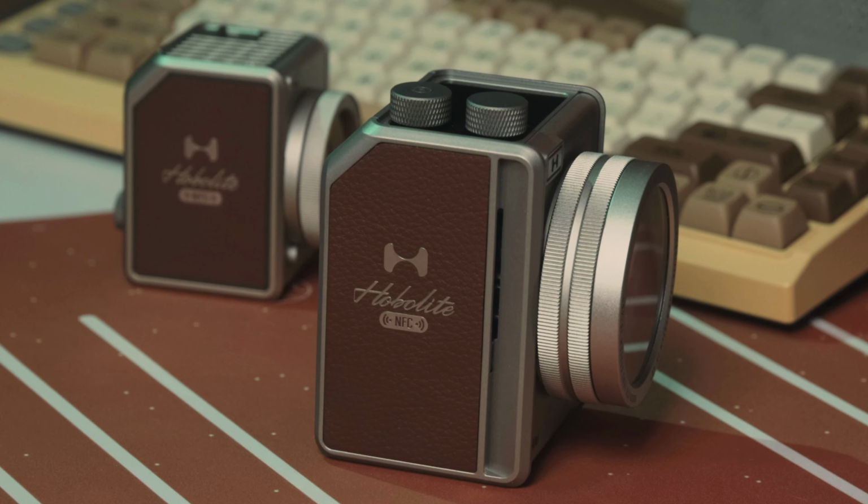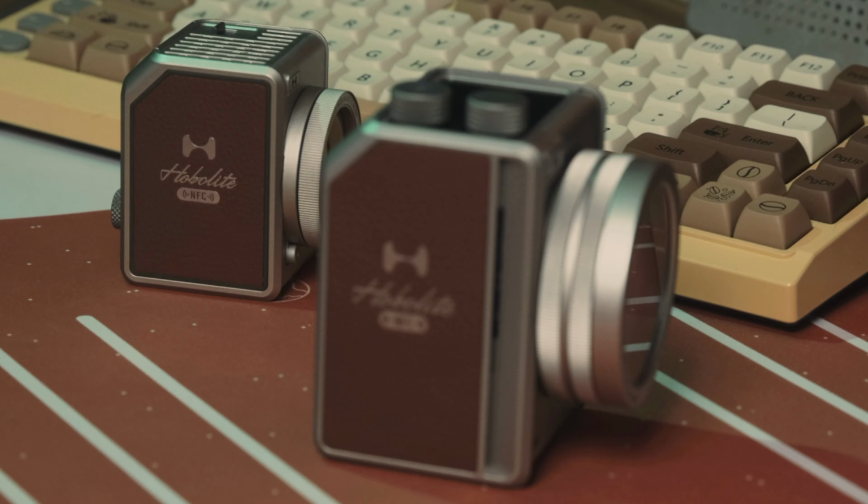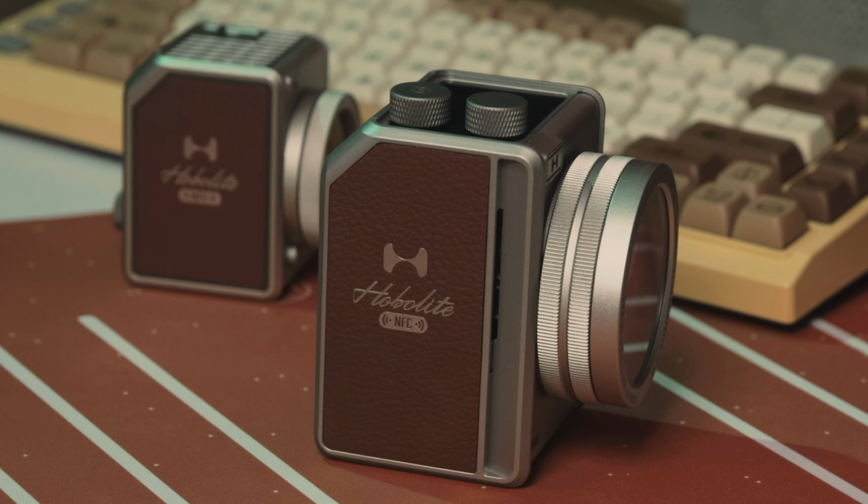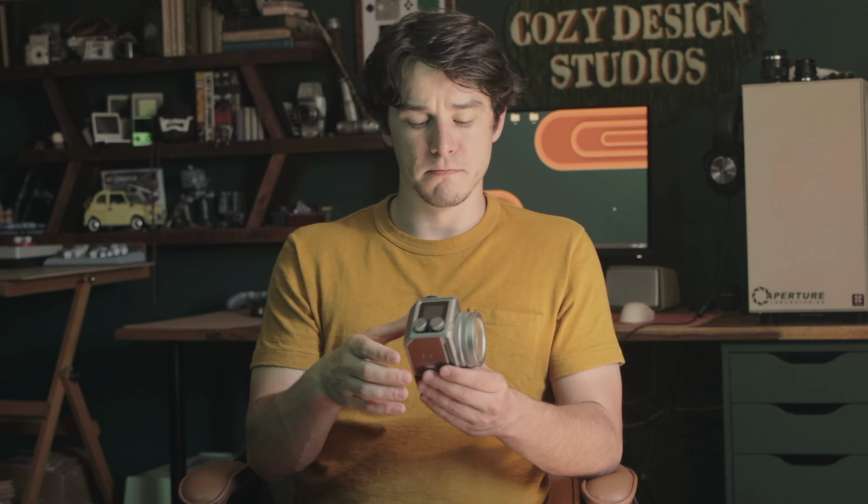The first thing I'll start with is the overall design. Obviously, if you've seen the Hobolite Micro, then you'll know that the Mini and the Micro share a very similar overall formal design, pulling very heavily on inspiration from the Hasselblad cameras. This very vertical box format breaks from the traditional design of studio lights, which are usually very long, kind of tubular.